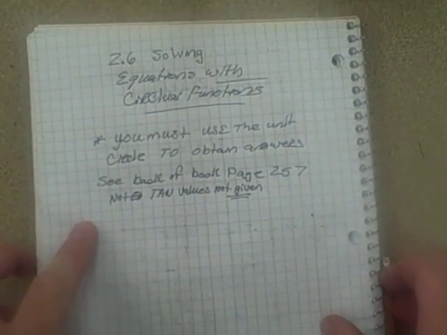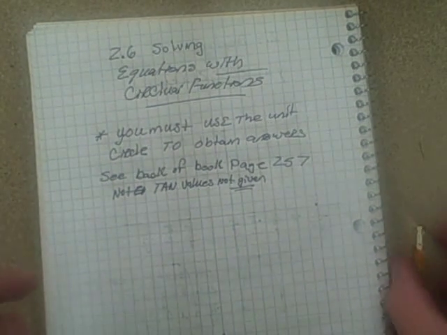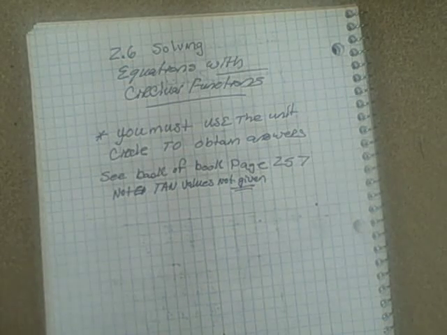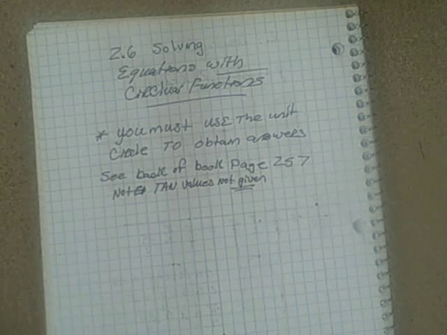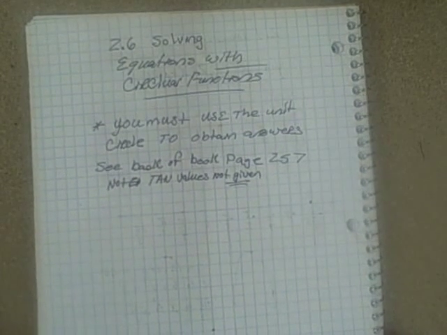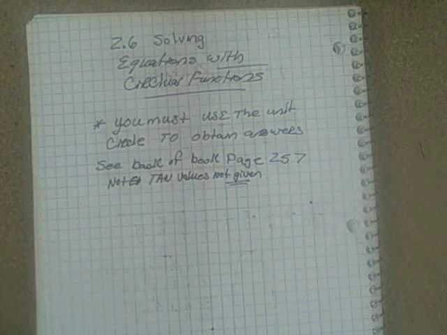Okay, this is the tutorial in MathC30 for section 2.6, and that's solving equations with circular functions in them. Now you must use the unit circle in order to obtain possible answers. There's one given to you in the back of your book on page 257. Note that on that it does not have the values of tan.